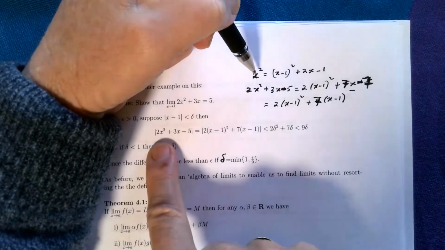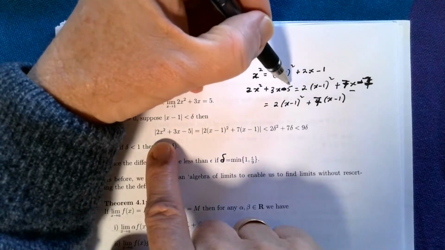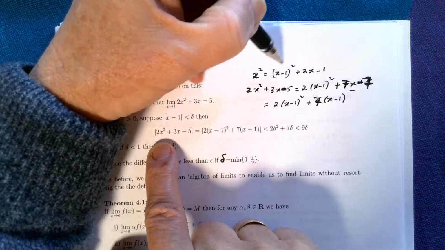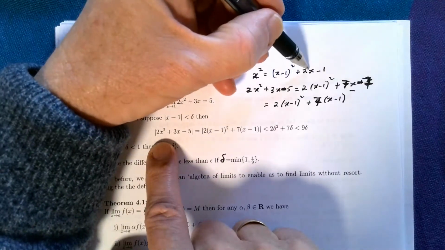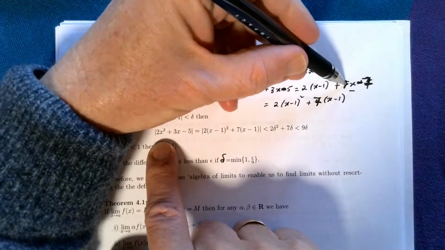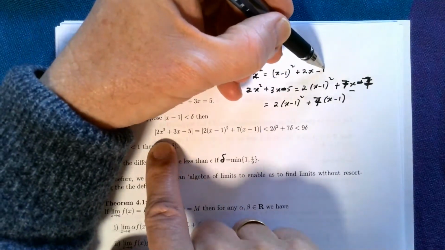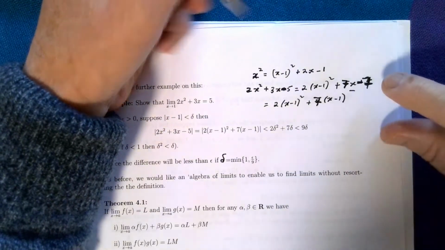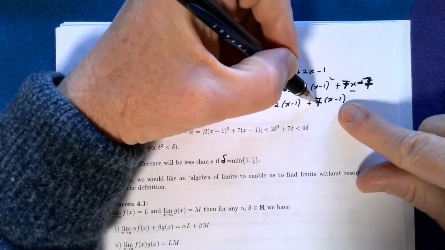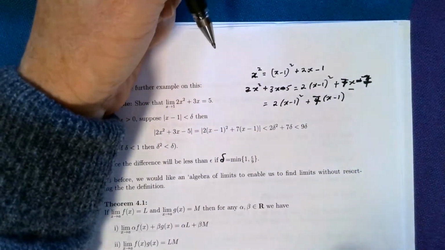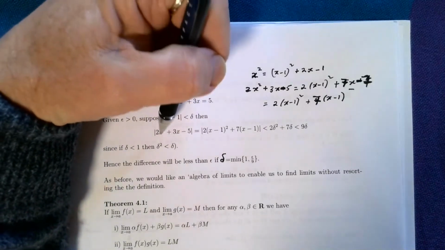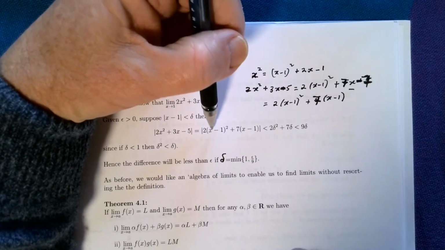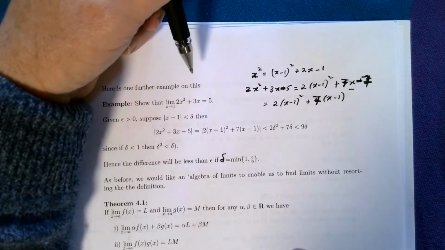And now I'm going to come back and look at 2x squared plus 3x minus 5. Now the 2x squared is going to be 2 of these. I'm going to get plus 4x, 3x is 7x. I'm going to get minus 2 minus 5 is minus 7. And finally then, in this one here, I'm going to factor out the 7, and I get x minus 1. So all I'm doing is rewriting this now as a quadratic in powers of x minus 1, and that's what pops out.